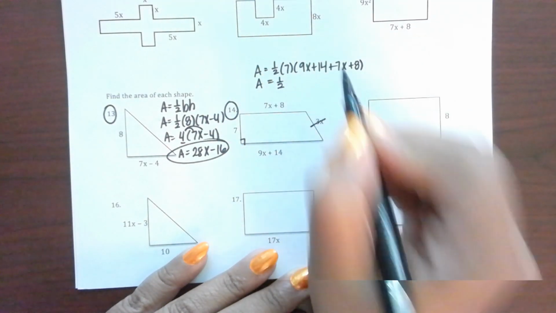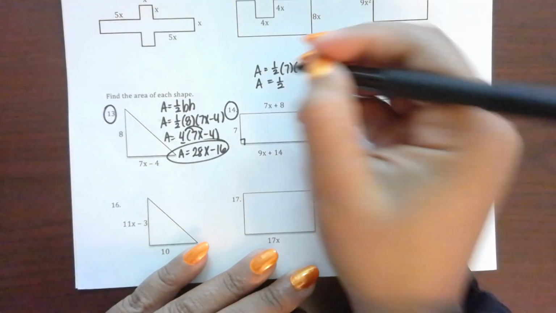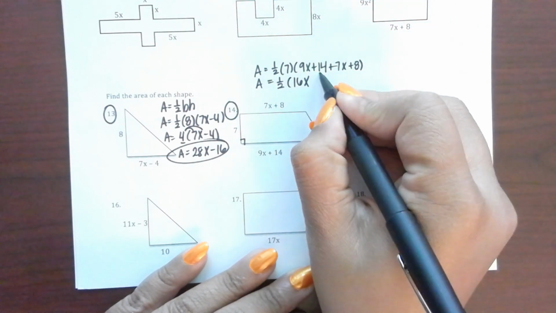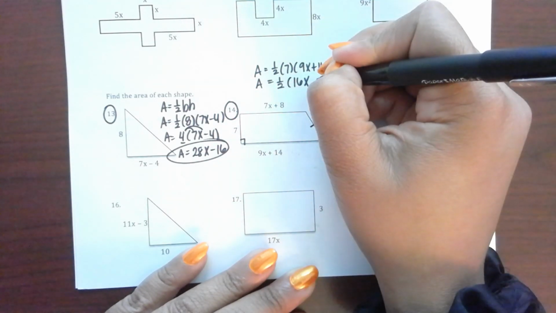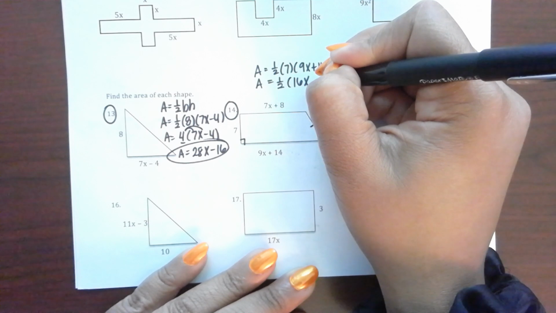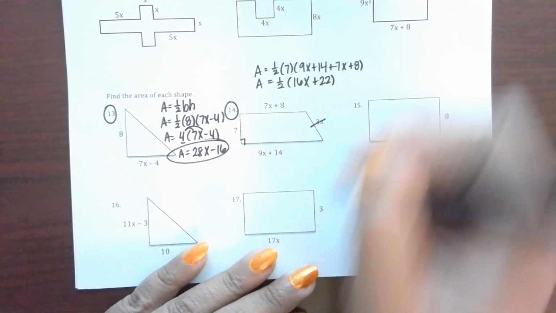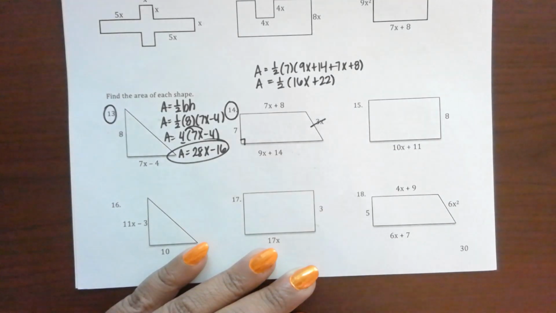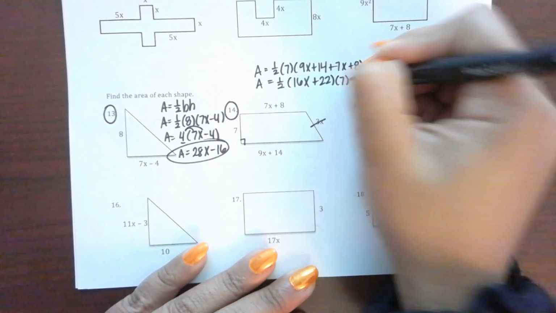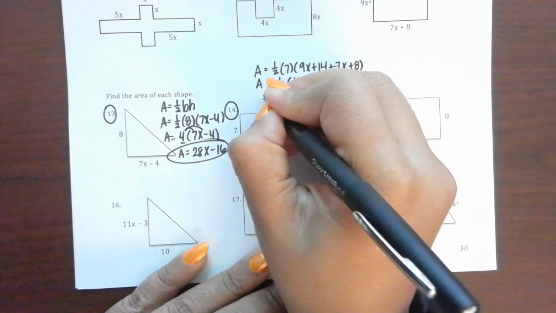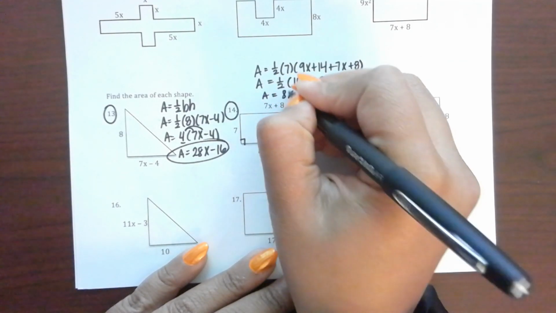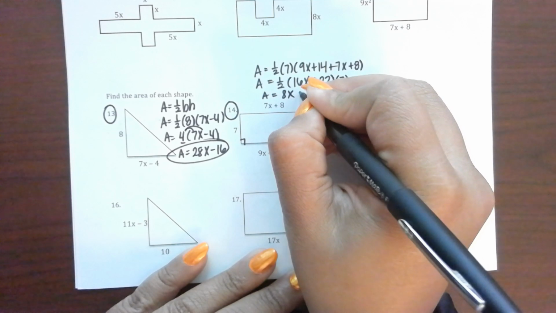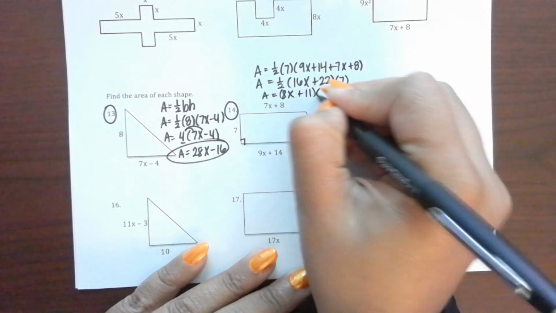What's 9x plus 7x? 16x. What's 14 plus 8? You got a calculator. 22. Multiplying by 1/2 is the same as dividing by 2. So what's 16 divided by 2? 8. So I have 8x. What's 22 divided by 2? 11. Plus 11. That being multiplied by 7.